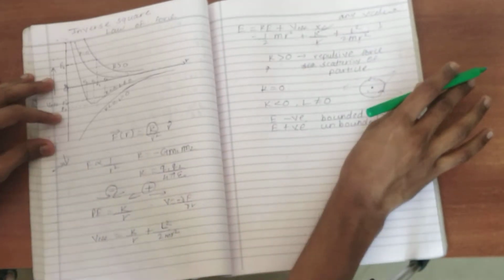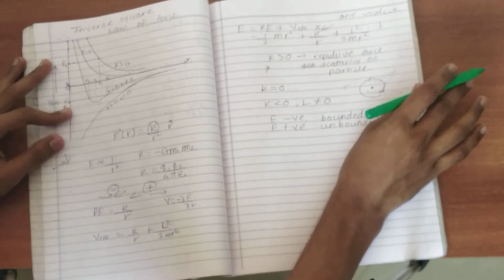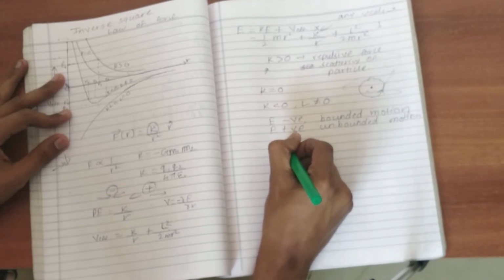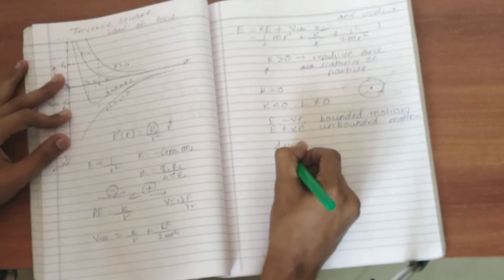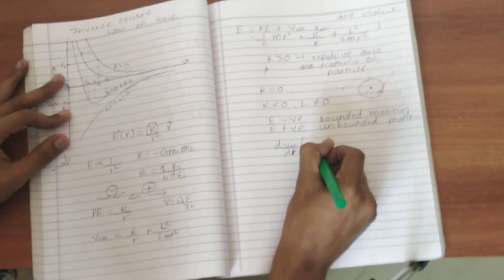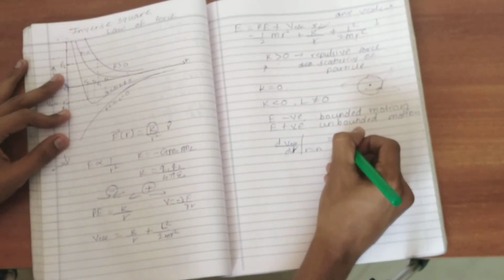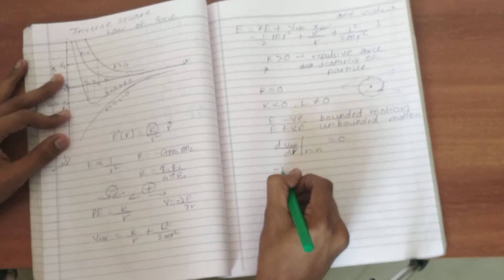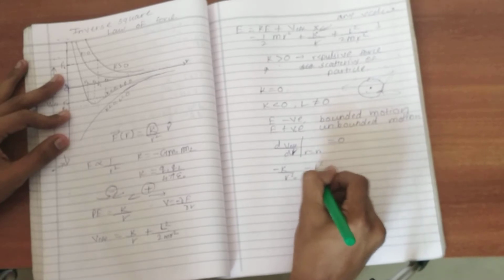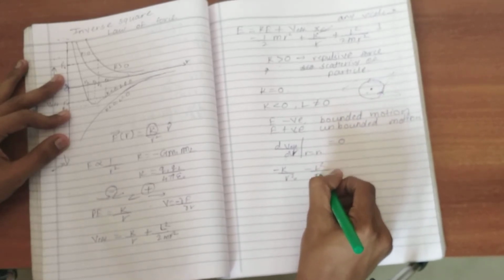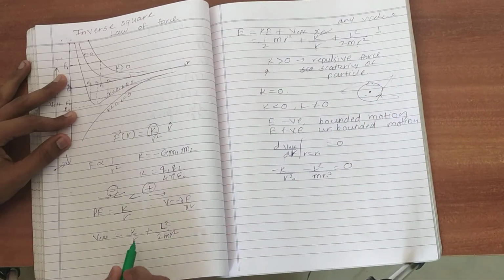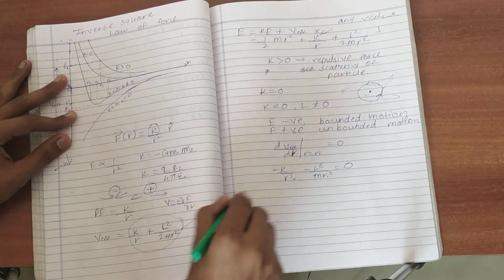Now let's do a short derivation. We know that d of V effective upon dr, at r equals r0, is 0. So we know that minus k upon r0 square minus L square upon m r0 cube equals 0. We got that from over here to here.